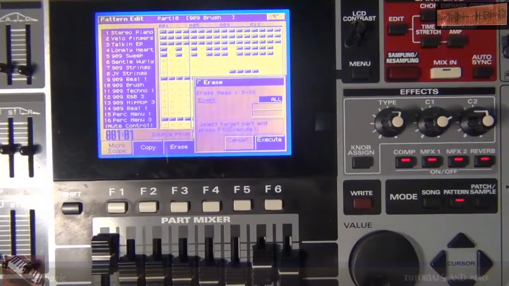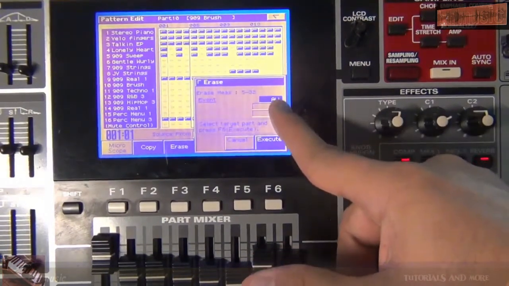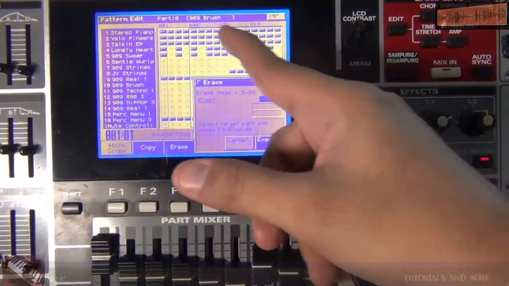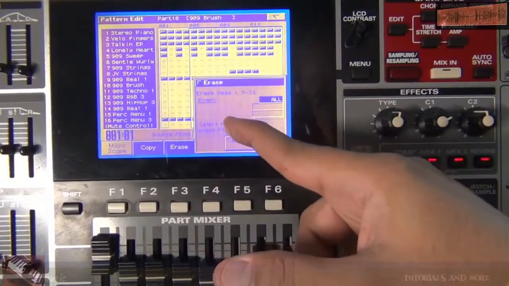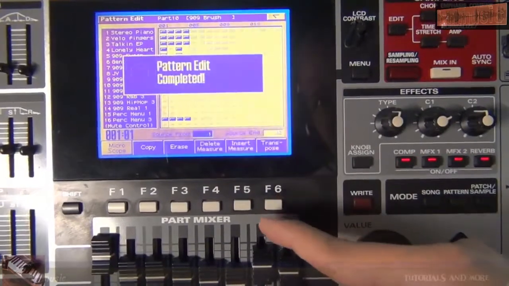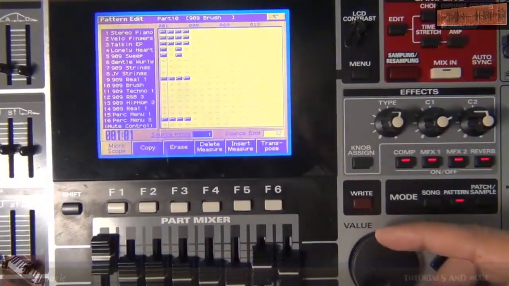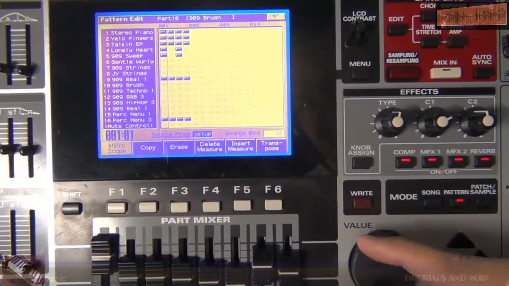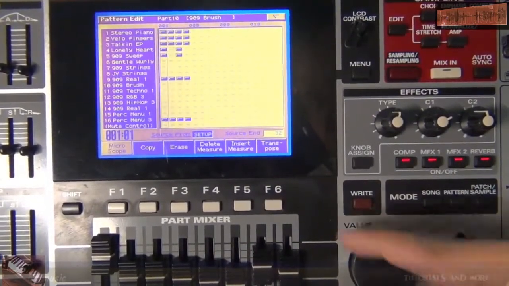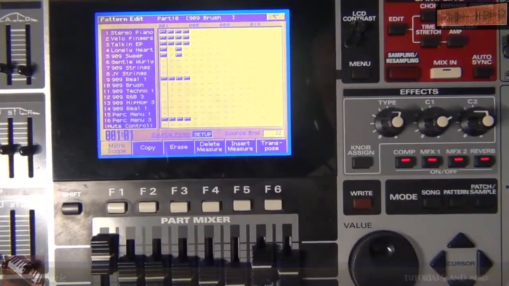Hold on 1 second. Okay, sorry about that. We're going to erase all. So it's going to be gone, all this data information, this MIDI information. It's going to be gone from measure 5 until 32, execute. It's gone. There you go. So we only have the first 4 measures. Everything is gone.